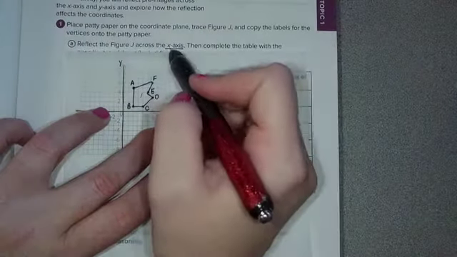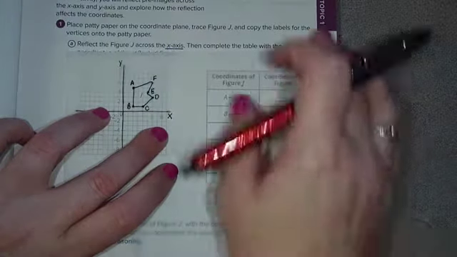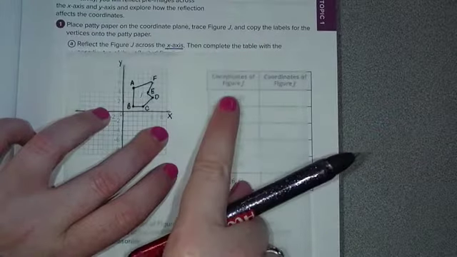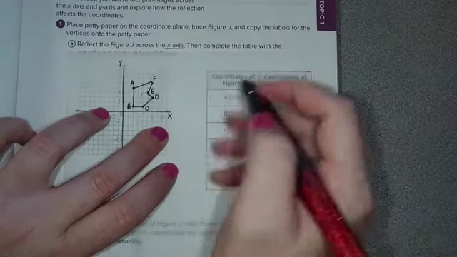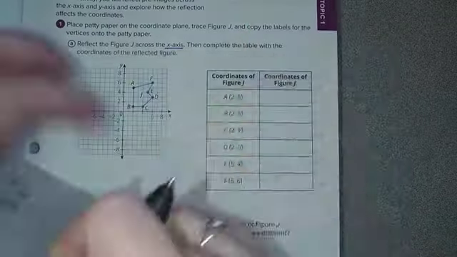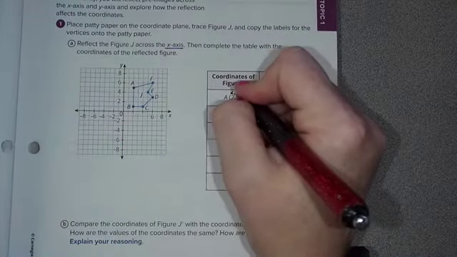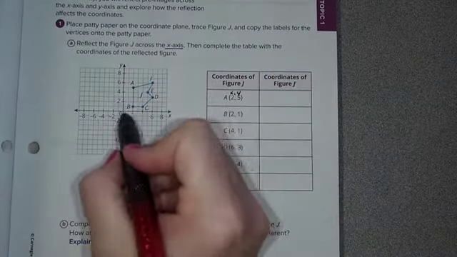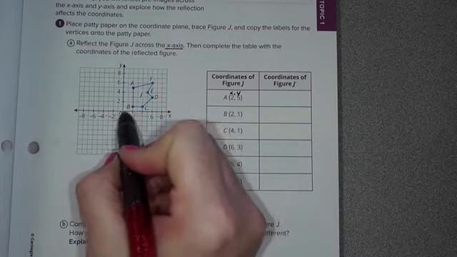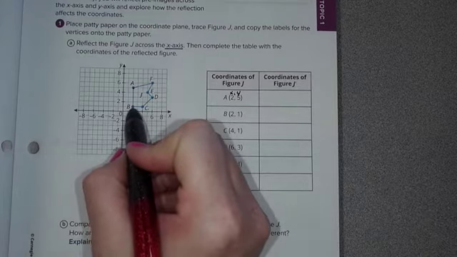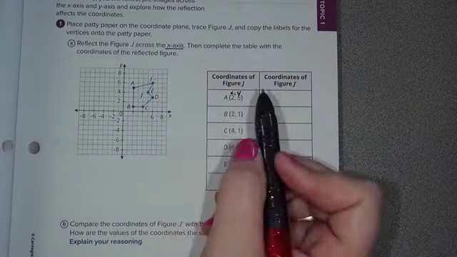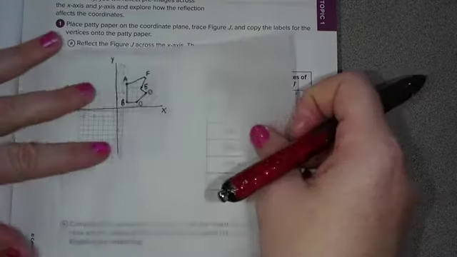So we are going to reflect it over the x-axis. Again, we have all of the coordinates listed out. Remember, it's x, comma, y. I just want to verify that that's where it's at. So I count along the x-axis to +2, and then up 1, 2, 3, 4, 5. So that's point A.